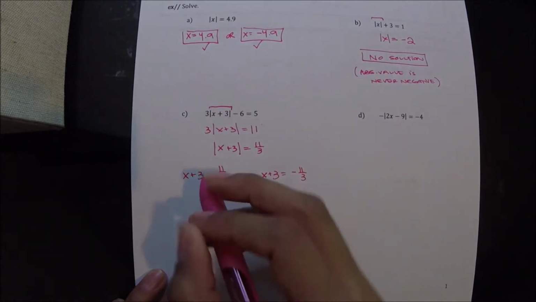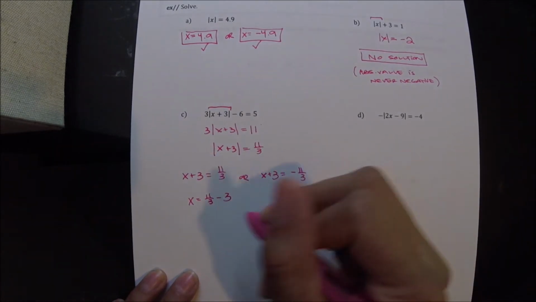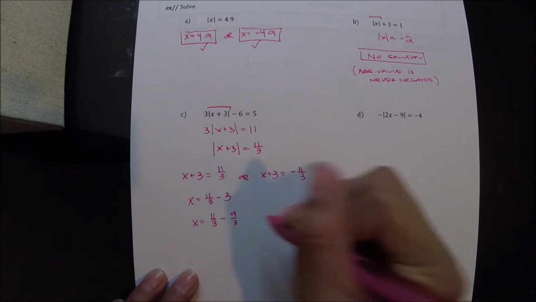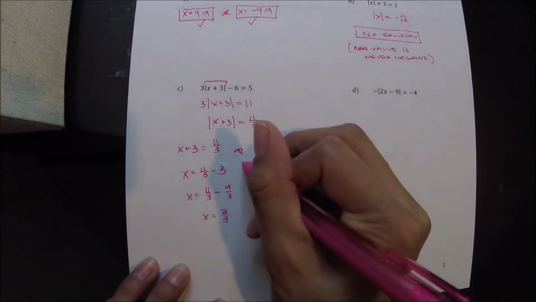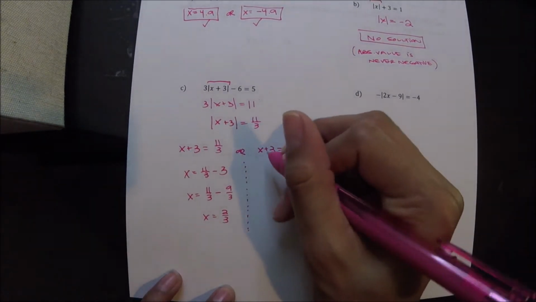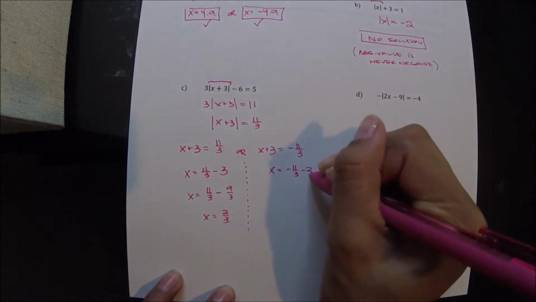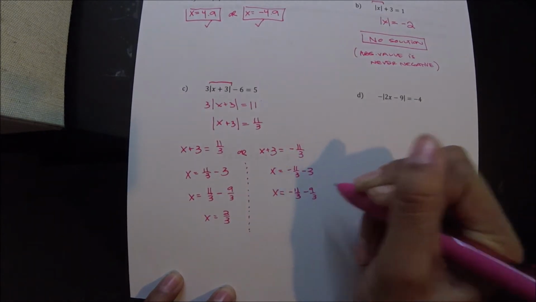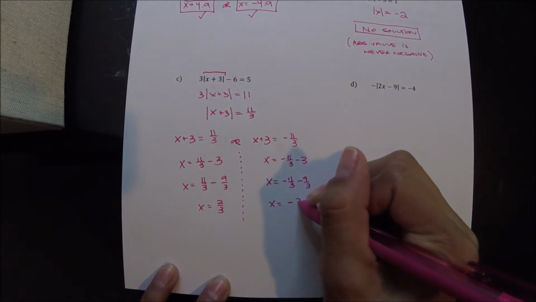So to get rid of this plus 3, subtract 3 from both sides. And then this is x equals 11/3 minus 3, which is 9/3. So we get x equals 2/3. And then over here, again, we need to get rid of that plus 3, so we will subtract 3. So we have a negative 11/3 minus 9/3, and that is x equals negative 20/3.